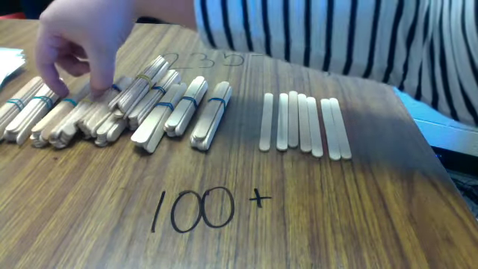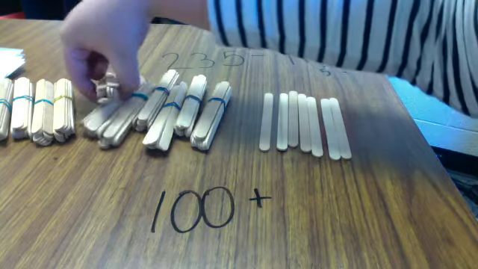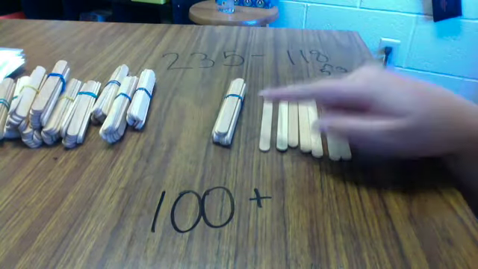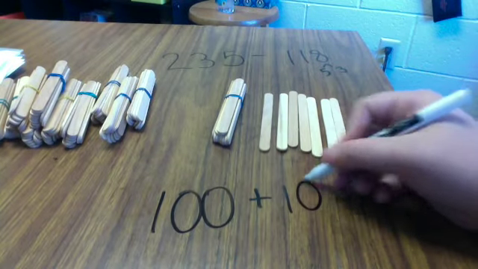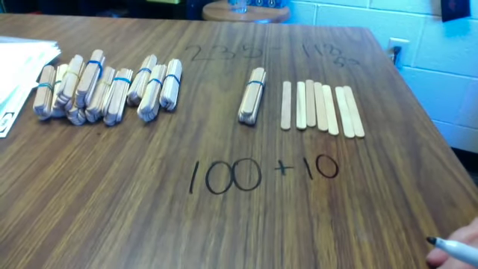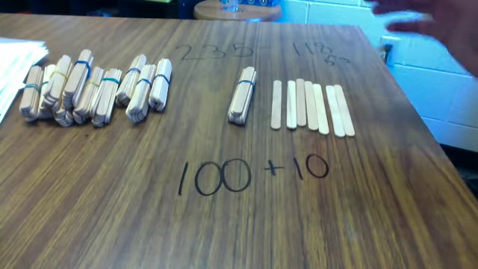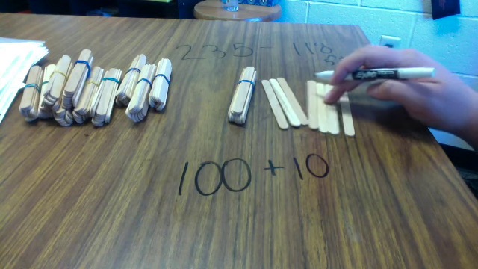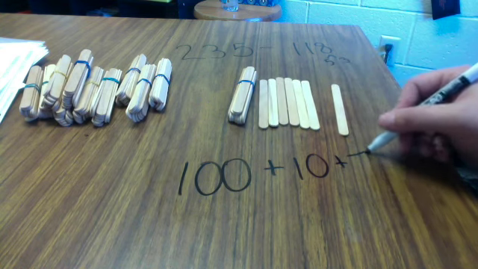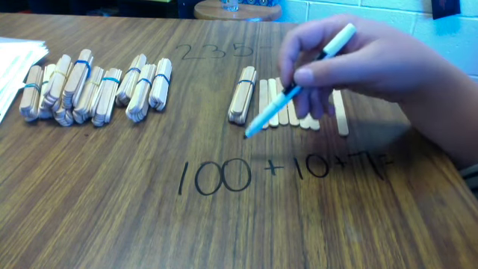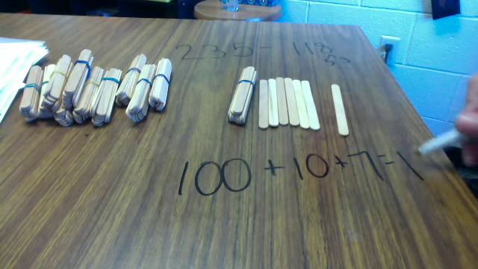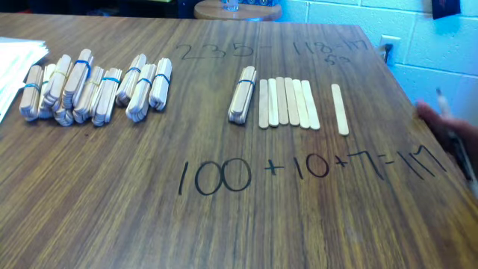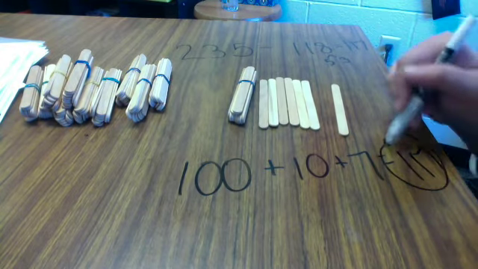Sorry. 20, 40, 60, 80, 100. Okay. I have 110 left. See, that's what happens when my pile gets a little mixed up. And then how many 1s do I have left? I have 3, 6, 7. So my answer is 100 plus 10 plus 7. That's 117. So 117 is my difference, or my answer.